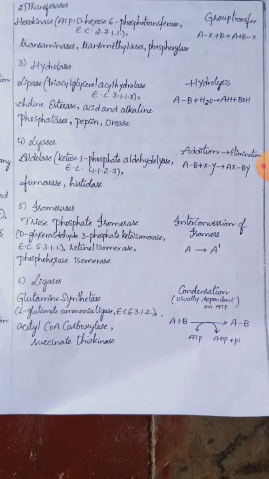The next example is phosphohexose isomerase. This enzyme is also involved in the interconversion of glucose 6-phosphate to fructose 6-phosphate. And the final one is the ligases. Ligases are the enzymes involved in the combination of two different compounds with the utilization of ATP. The best examples are glutamine synthetase, acetyl-CoA carboxylase and succinate thiokinase. Here ATP is utilized to form ADP and phosphate.